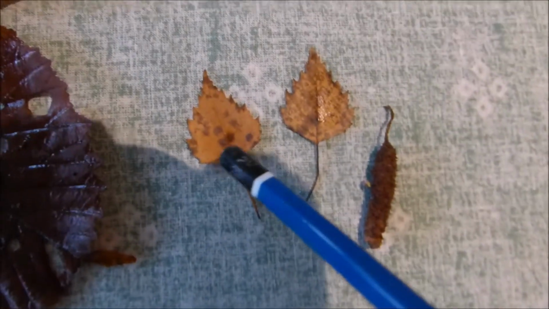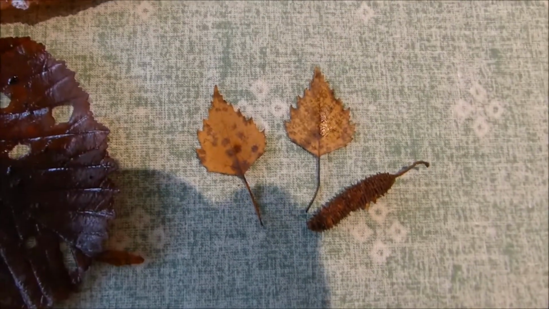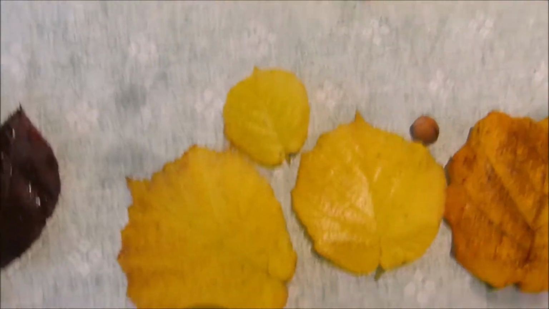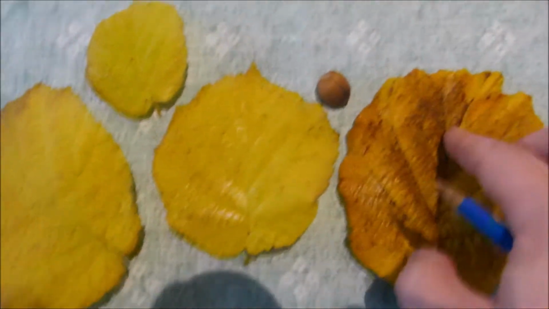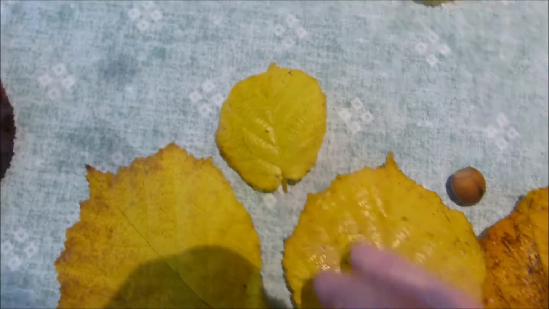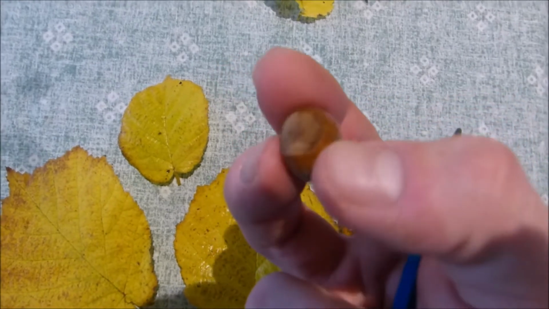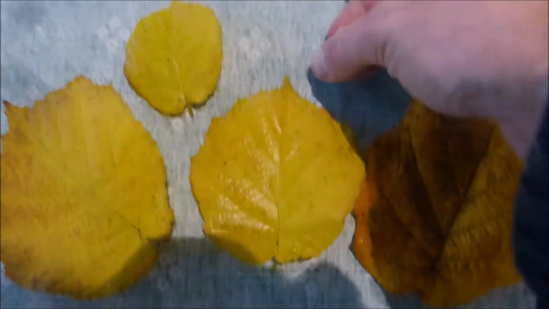So the birch leaf, it's got that kind of spearhead shape, quite distinctive, and one of the catkins we found, which you don't always, because they often disintegrate very quickly. Then we've got the hazel, just a few different size shapes in the same tree. So if you're lucky you can find the hazelnuts, which are edible. You're going to have to beat the squirrels to it usually.